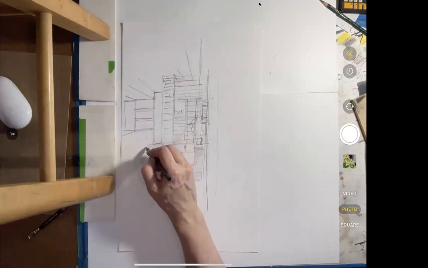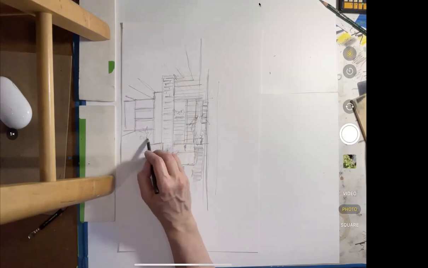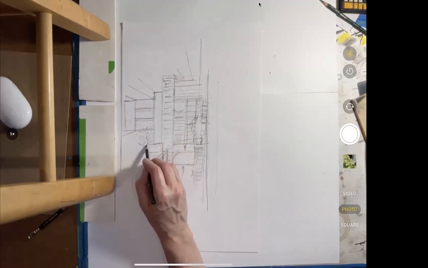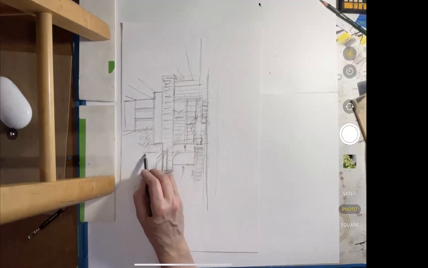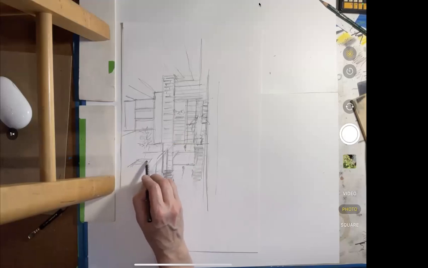This plant obscures some of this area down here. Sits on the table. About here.